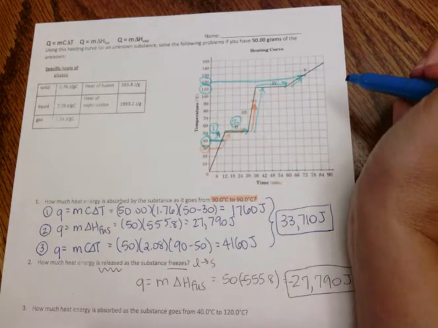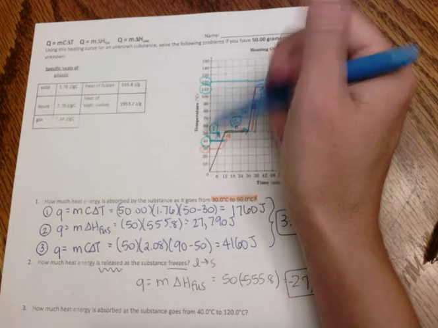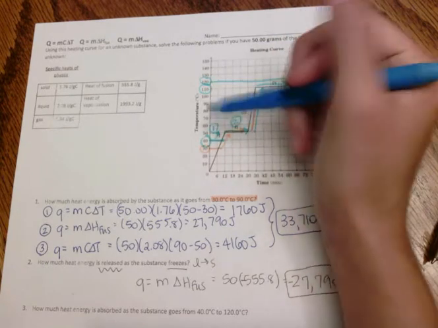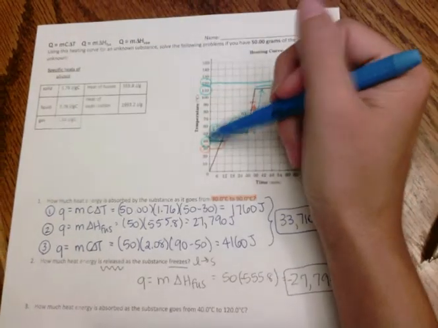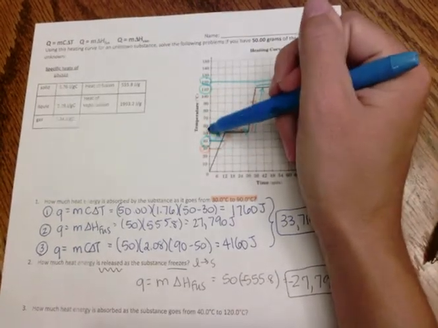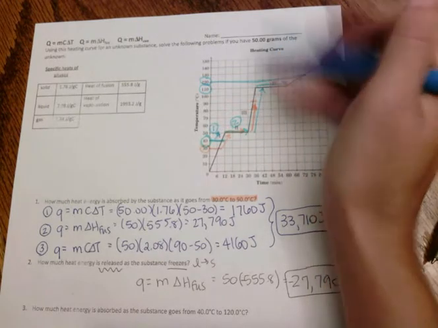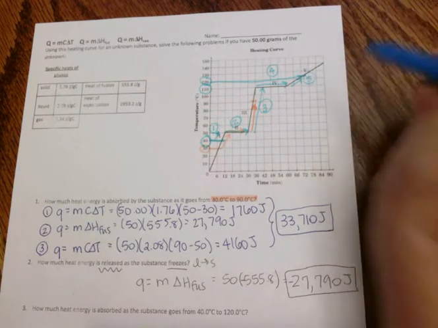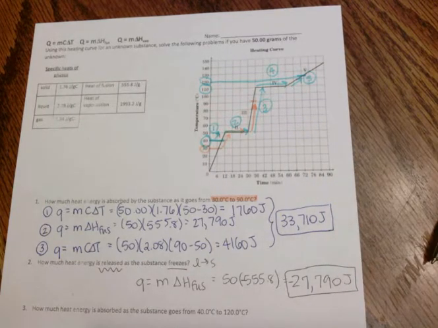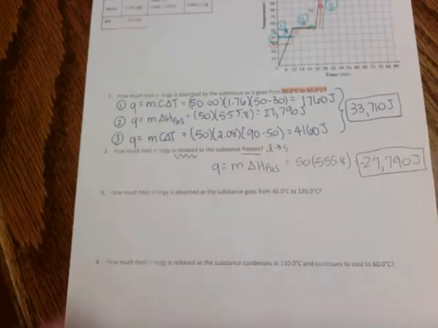this problem. So to go from 40 to 120, there won't be one temperature change. There's actually, because each of these specific heats are different for each phase, we're going to have to do 1, 2, 3, 4, 5 equations. Okay, so this is the longest kind of question for heat problems. Okay, so I'm going to move this down here and zoom in a little bit so you can see that a little better.